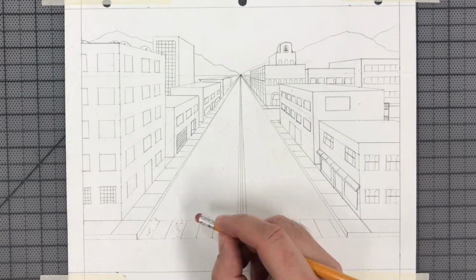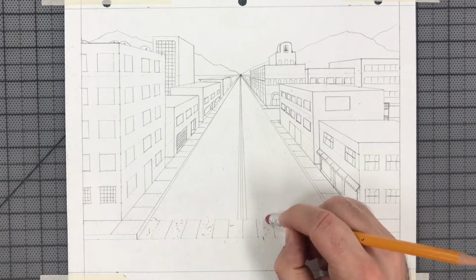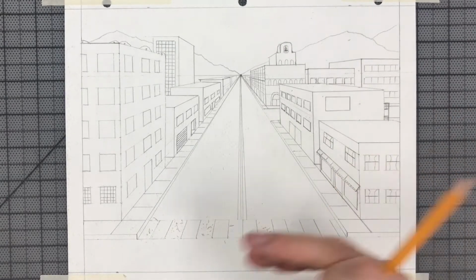Now I can erase the space in between each one to leave behind the rectangular shapes connecting to the vanishing points that make up the crosswalk.